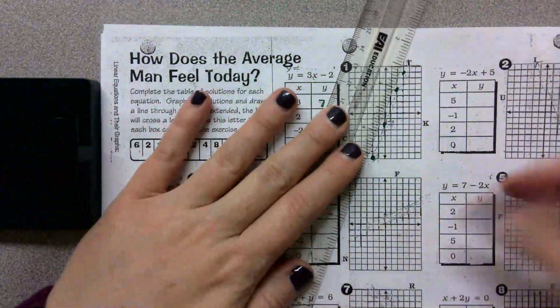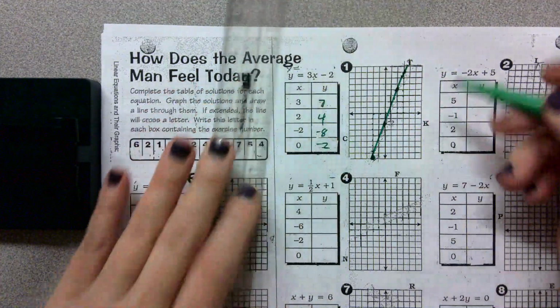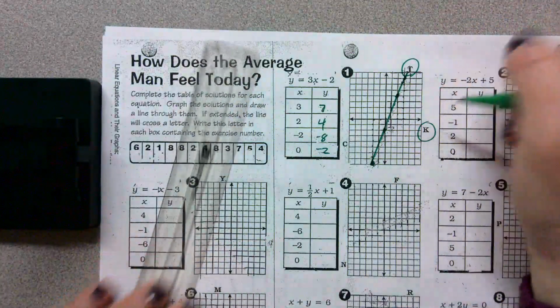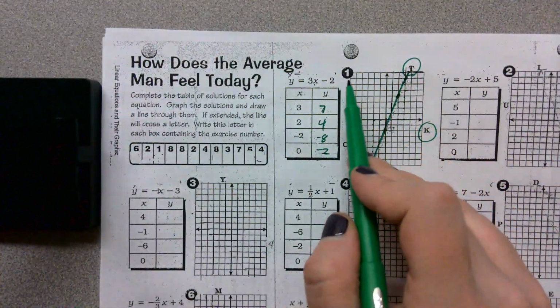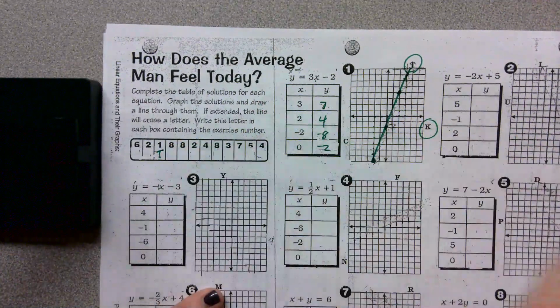We're going to connect our dots. And we go through the letter T, not K. So wherever we see the number 1, we're going to put a T. Okay. Let's try it again.